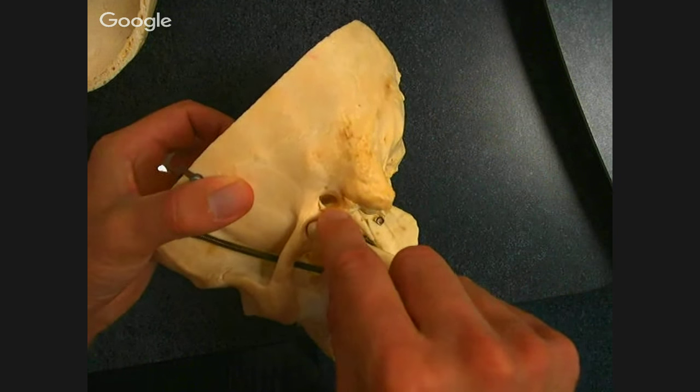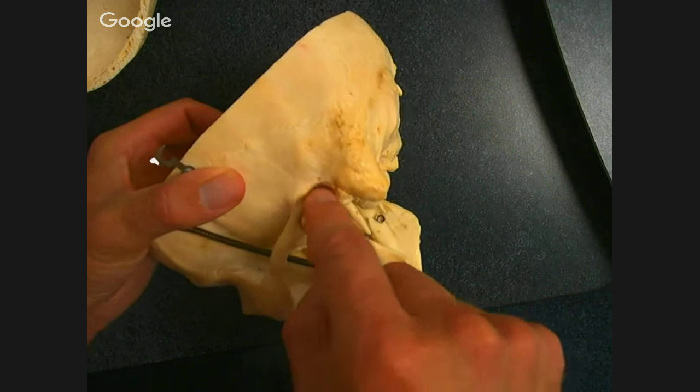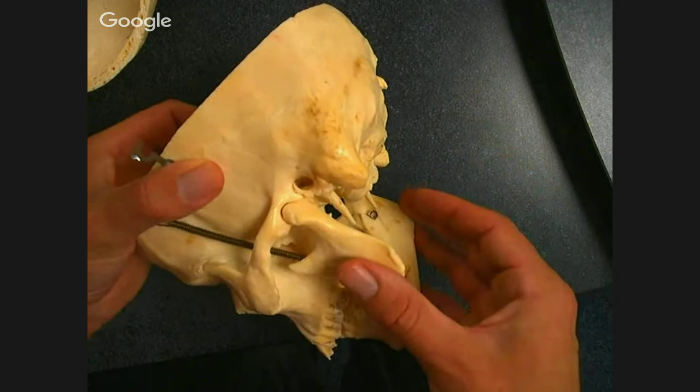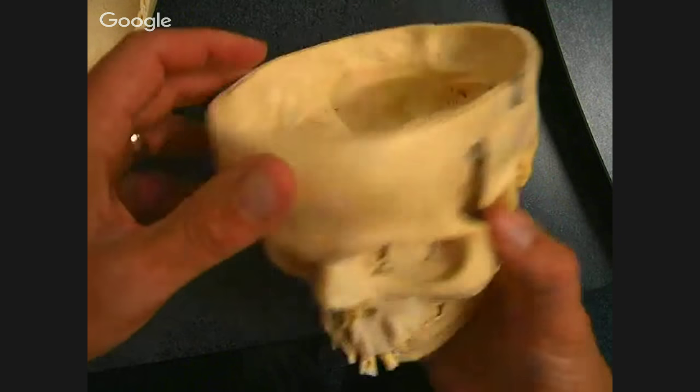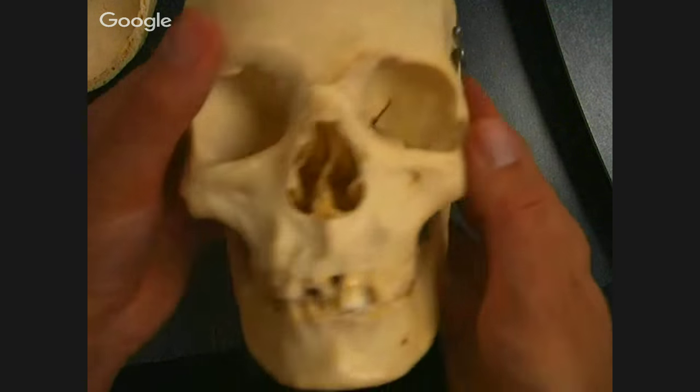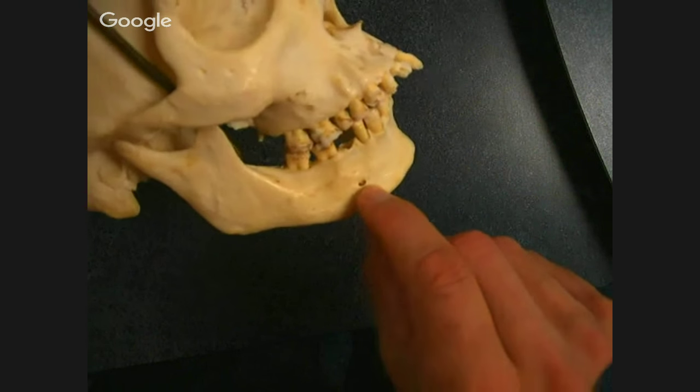External acoustic meatus. This is the ear hole. This is where the sound goes in so we can actually hear. So you'll see that there are lots of depressions within the skull. Here's another one. This is called the mental foramen.